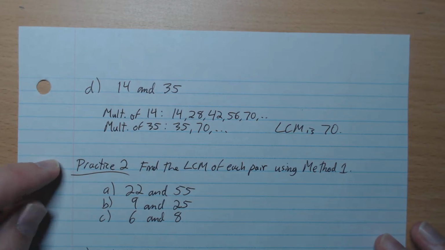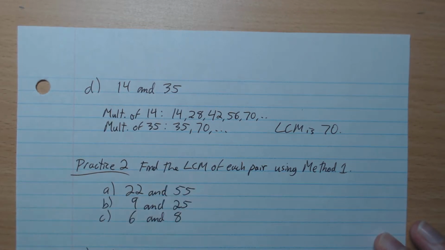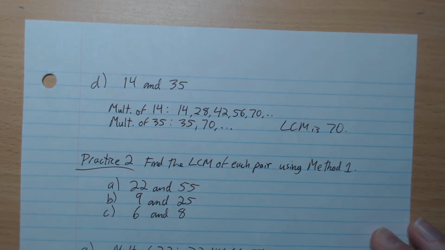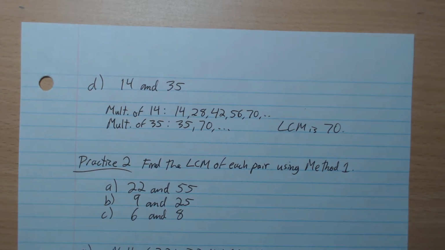So practice number 2. This is for you guys. Find the LCM of each pair using method 1 that we just did. Go ahead and pause the video and answer that.